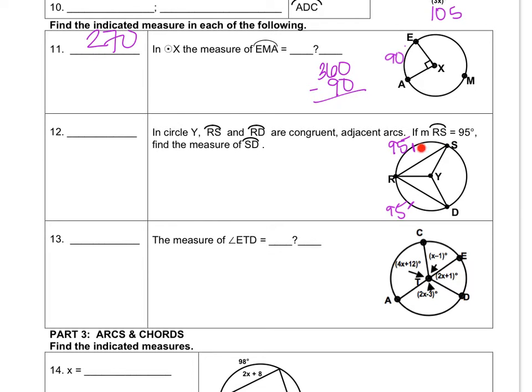Well, I know from here to here is 95 and here to here is 95. So what is that together? 95 plus 95 is 190. So really that whole arc in blue, I'm going to outline in blue, is 190. Well, it's a circle. You're looking for the leftover piece. Okay, you're looking for this piece right here. You're looking for the measure of SD.